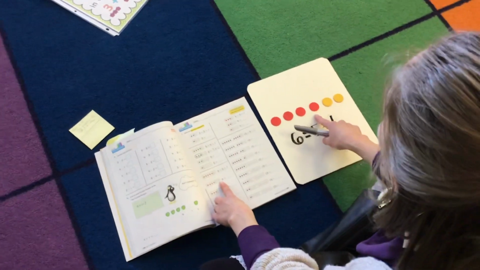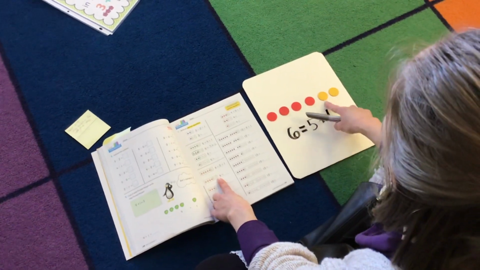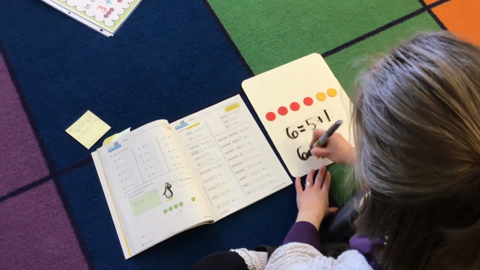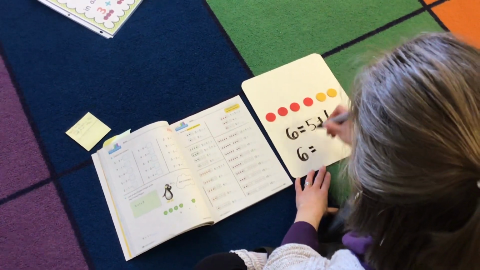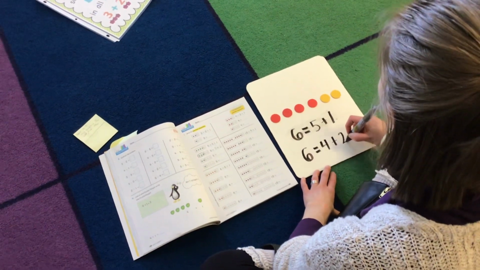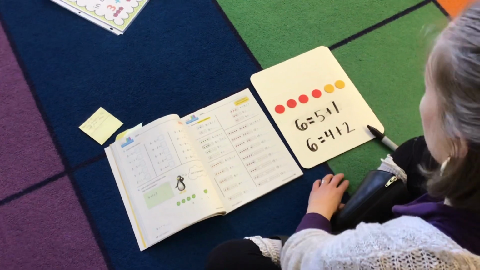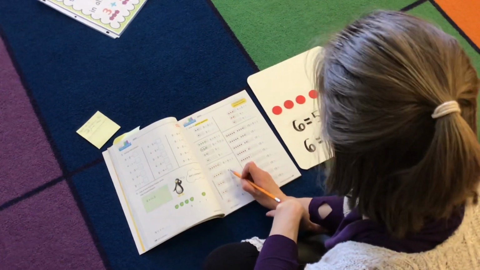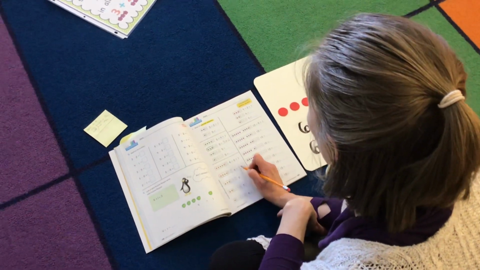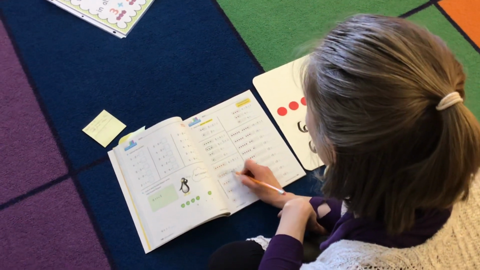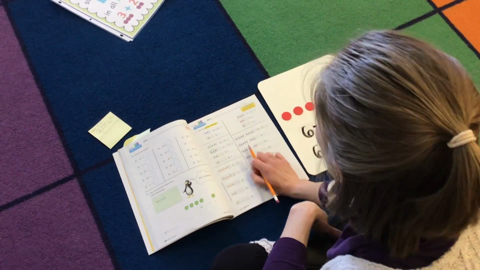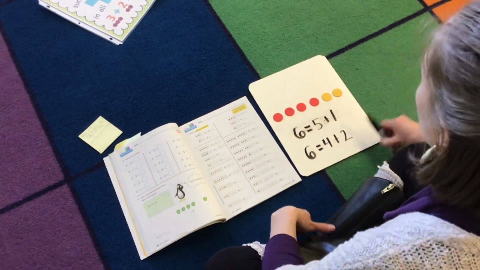So now I have 4 red counters and 2 yellow counters. The equation is 6 equals 4 red plus 2 yellow. Again, I can write this equation in my math workbook that is the same. I have 6 equals 4 plus 2. Let's do one more with 10 counters.